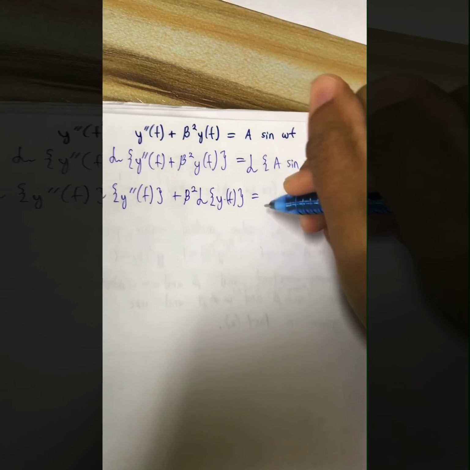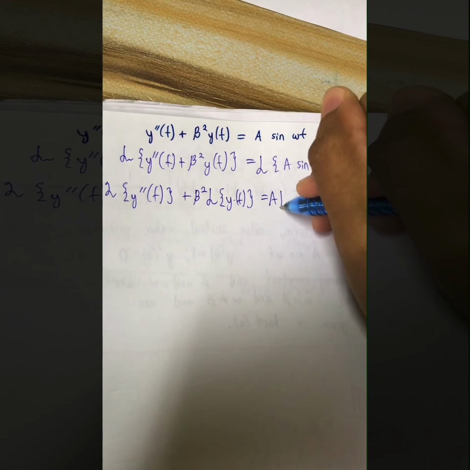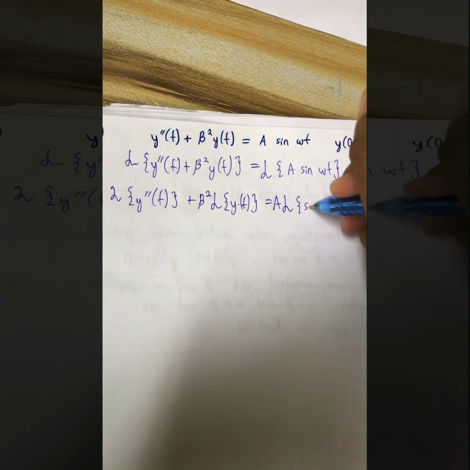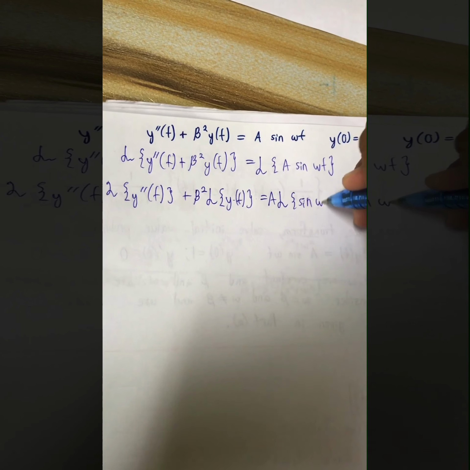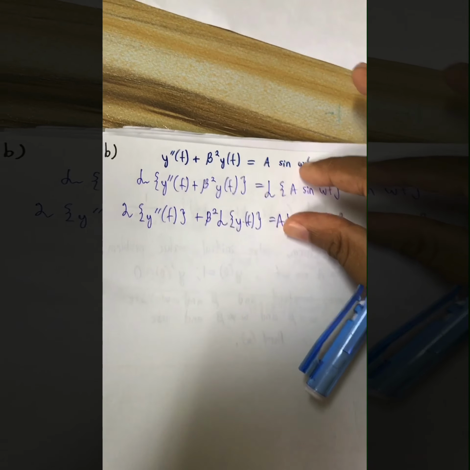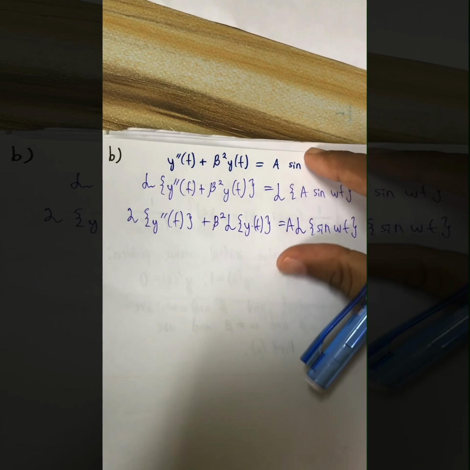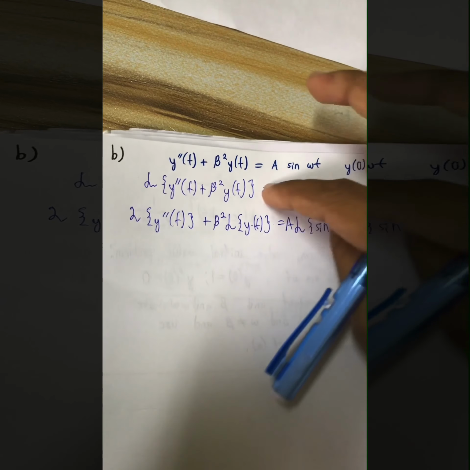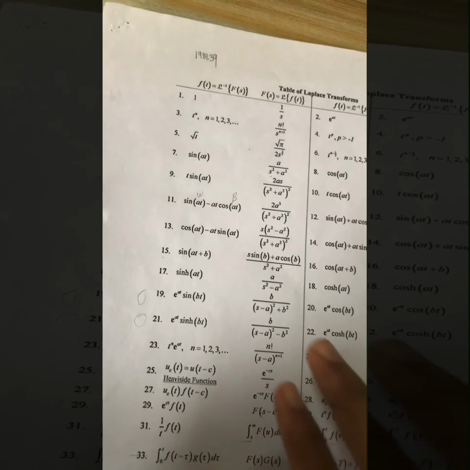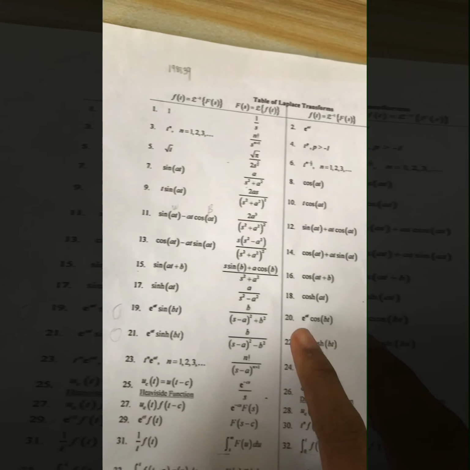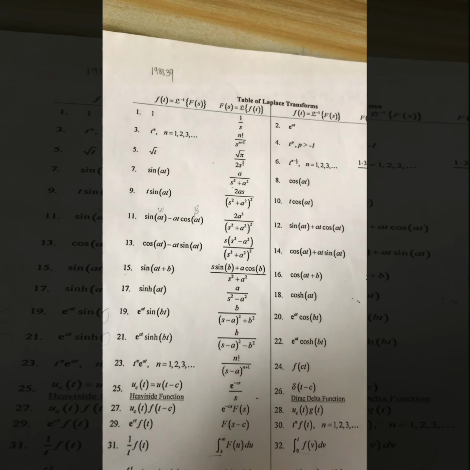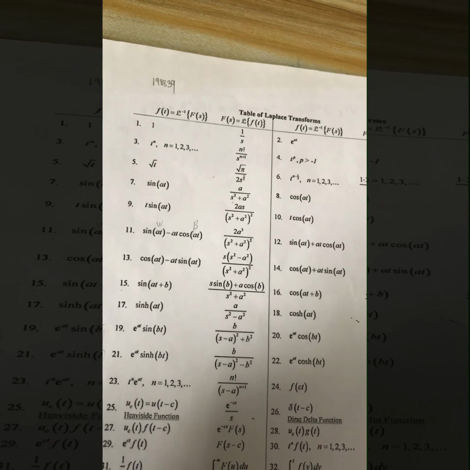And then a is also constant, so we can extract out a, so the Laplace transform of sin omega t. Following the step just now, we look at the Laplace transform table to find the answer.